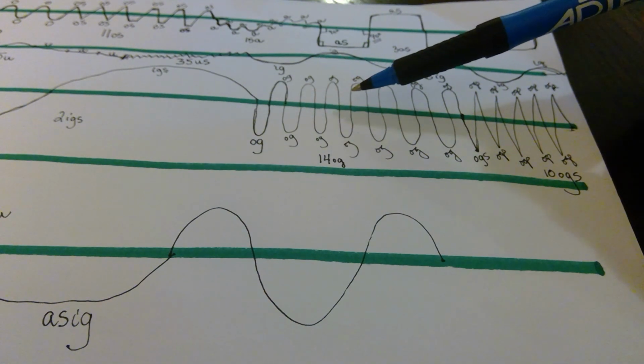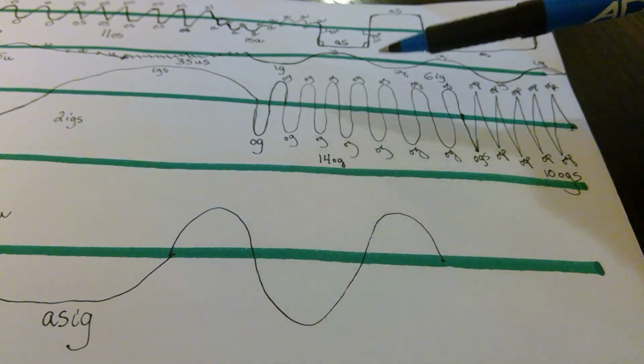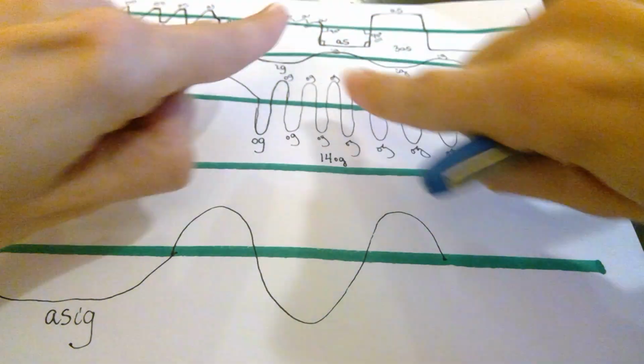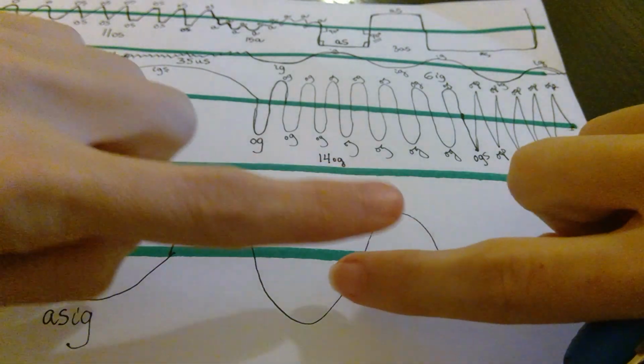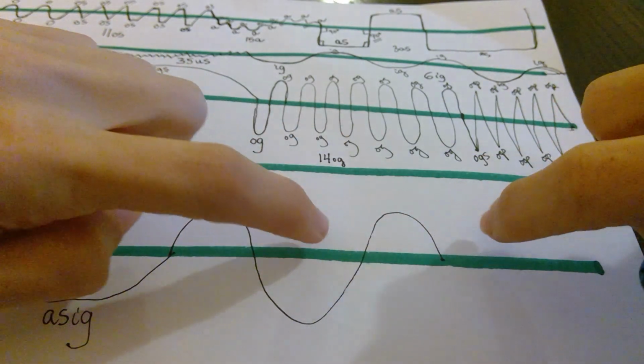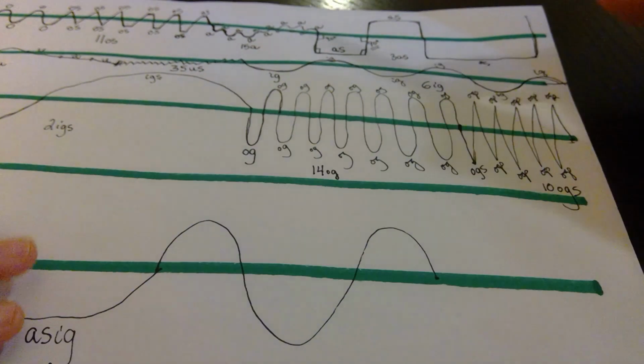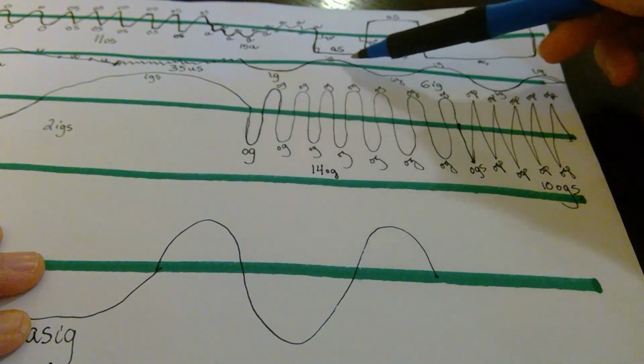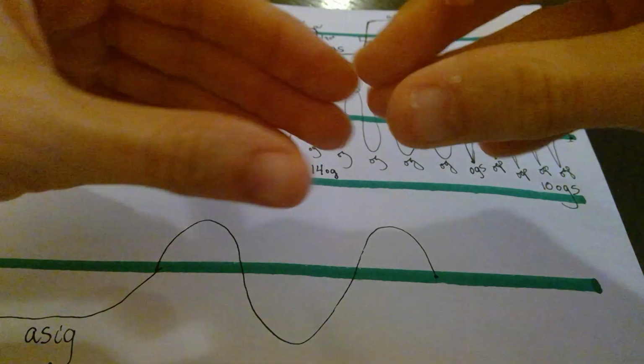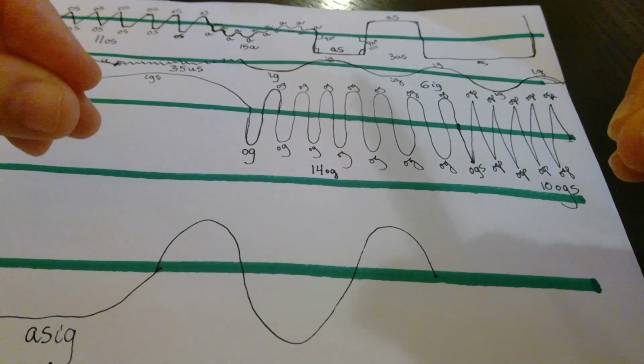So we know there's probably going to be an OG somewhere in there, but the OGs are closer together. They're not spread out. So something is spreading this out. What could that be? Well, if you look at the swaying rhythm, that's very stretched out.